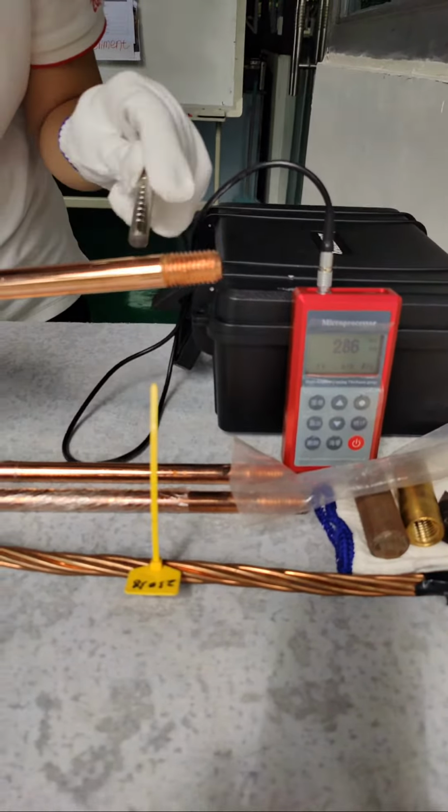350, 301. The last, okay, 339 micrometers. So we have already finished the IEC test for thickness.